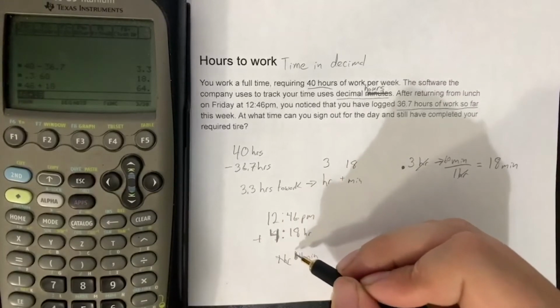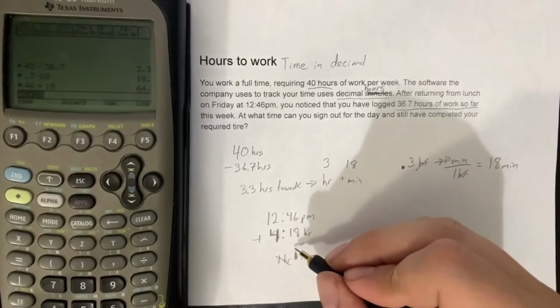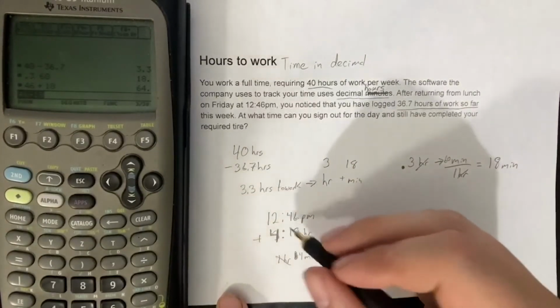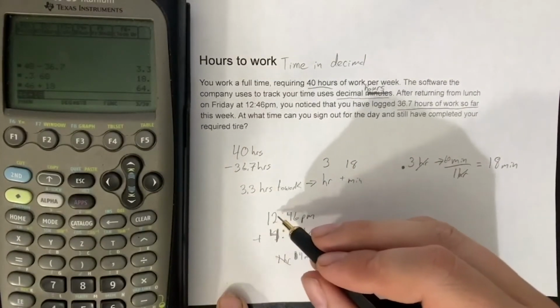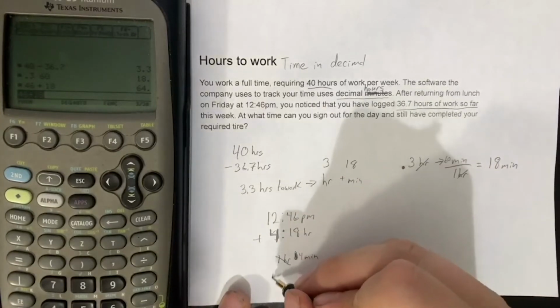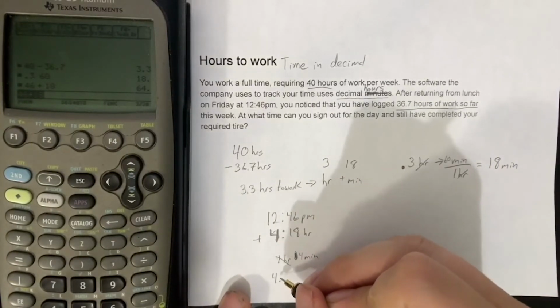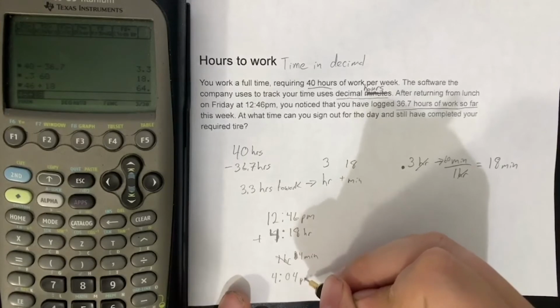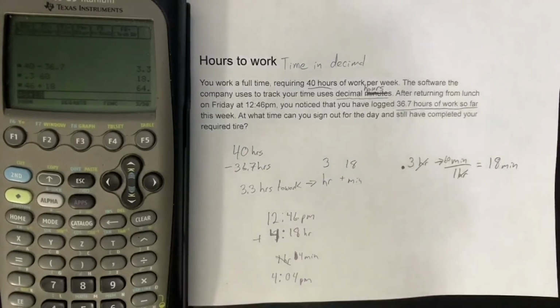Starting at 12 hours, basically noon, plus the 4 hours, means that we can pretty much call it a day at 4:04 p.m., a little after 4 o'clock.